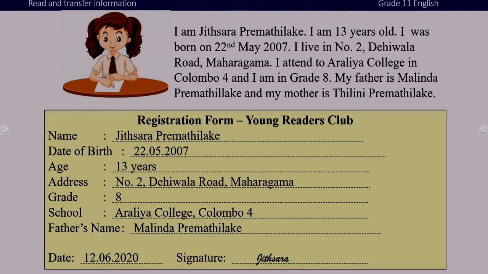Who do you see here? This is Chitsara Prematilaka. Let's read the short description about Chitsara Prematilaka.